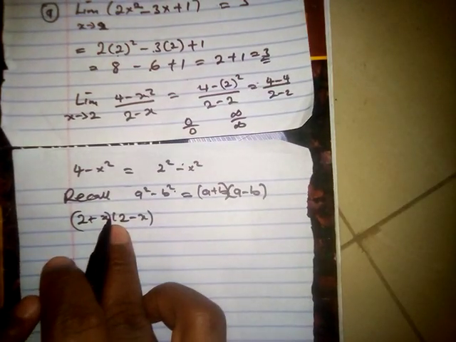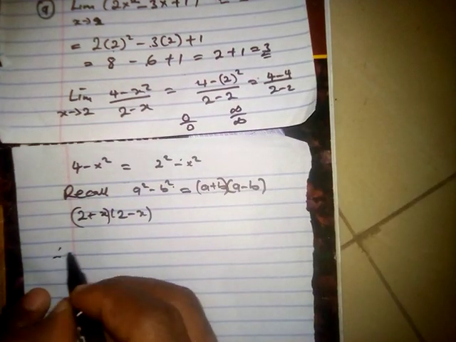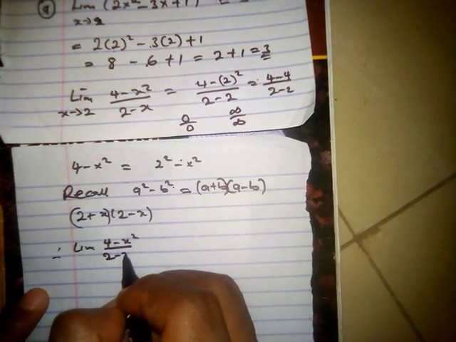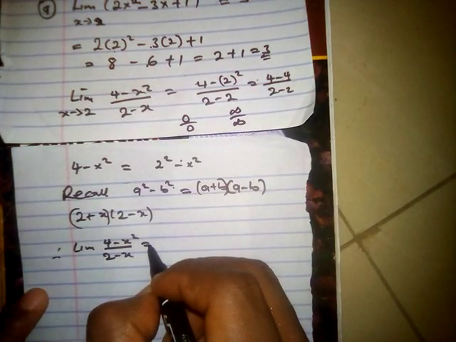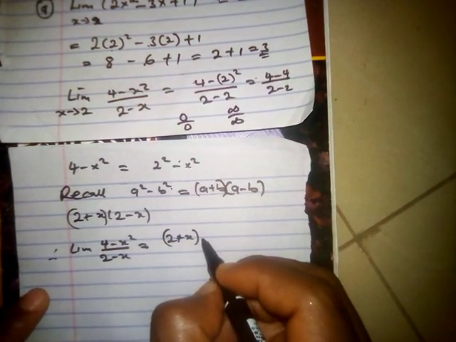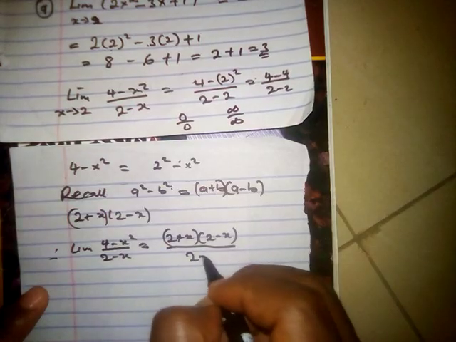Therefore the limit of 4 minus x squared over 2 minus x is equal to 2 plus x times 2 minus x all over 2 minus x.